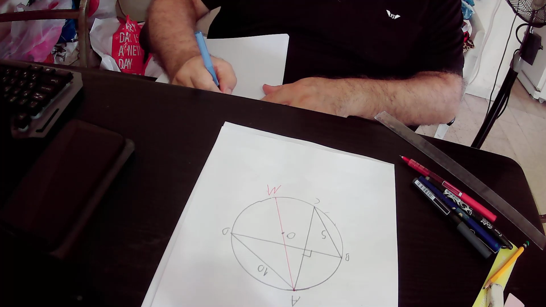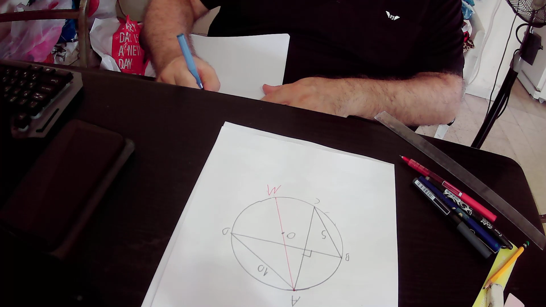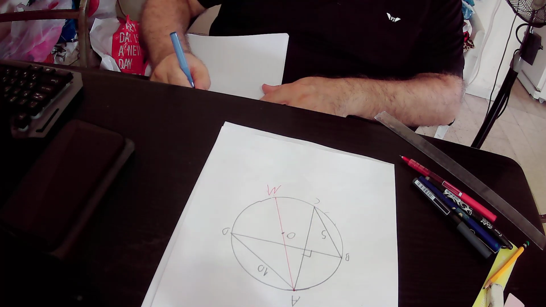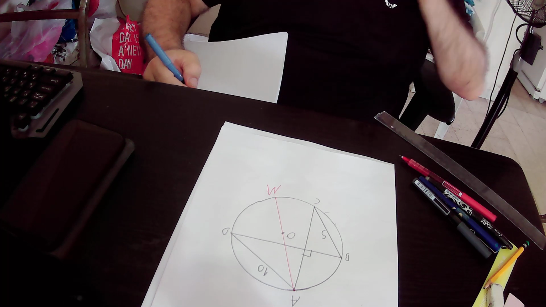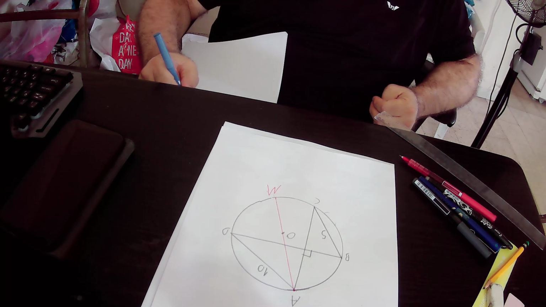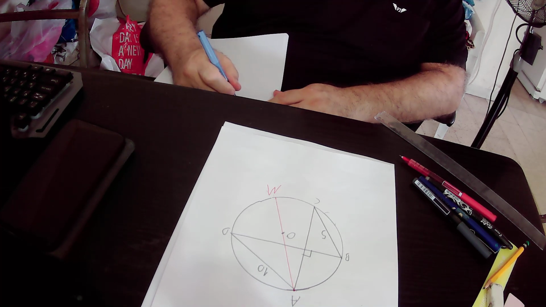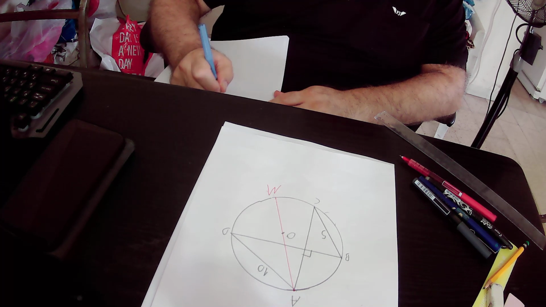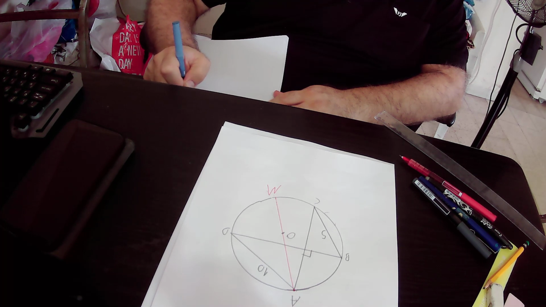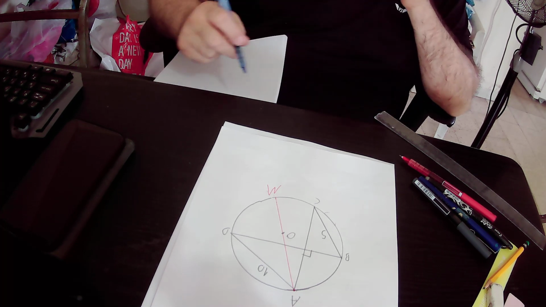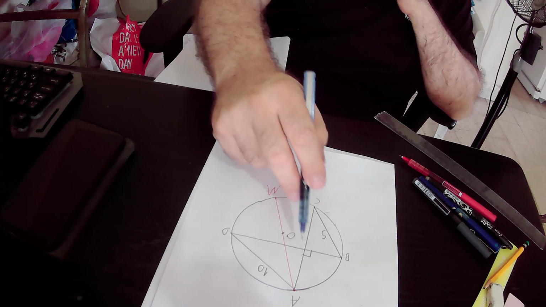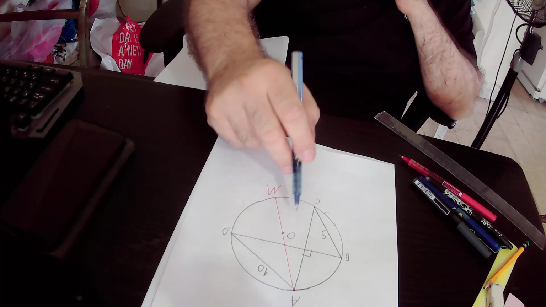Chord AM, in the red color, is the diameter of the circle because chord AM passes through point O, that is the center of this circle.